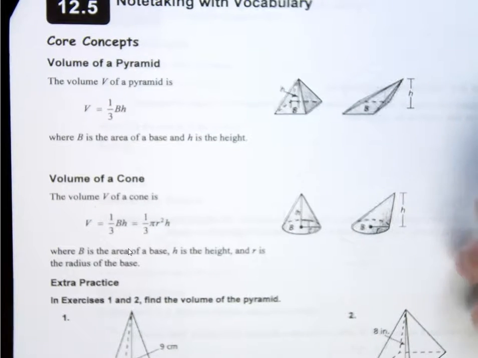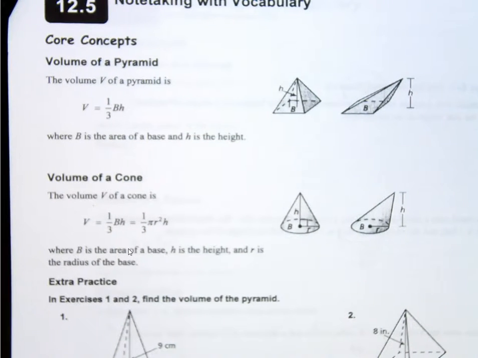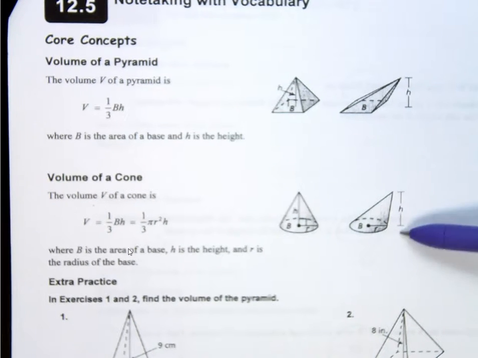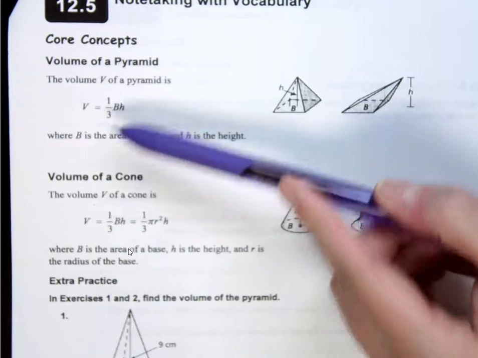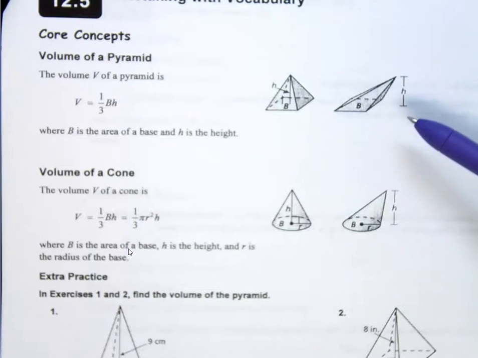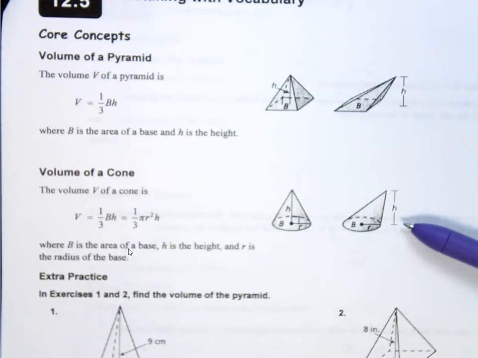Anyway. Okay, so this is 12-5. Notice what's going on. On the 12-4 assignment, a lot of people were freaking out because some of these shapes look all wonky and crazy. So this formula works even when the shapes look weird. So don't freak out. If there's a weird shape, it's okay. That's still a pyramid. This is still a cone.